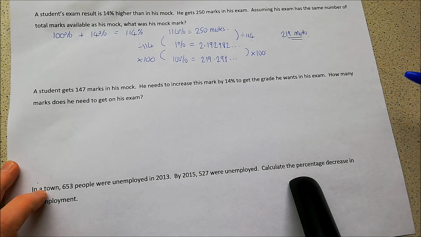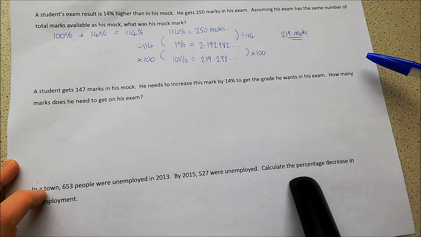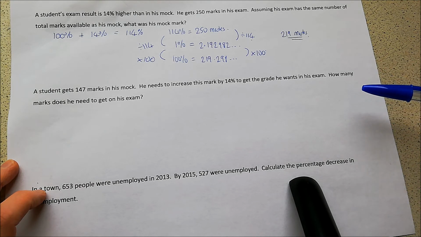Okay. Now the second question on this sheet is intentionally very similar to the one that's just come before. So this time we're told a student gets 147 in his mock. He needs to increase this mark by 14% to get the grade he wants in his exam.